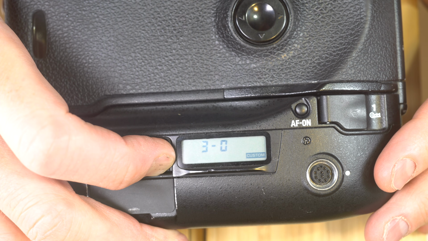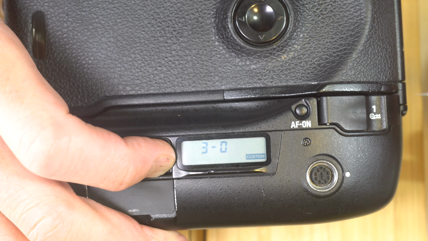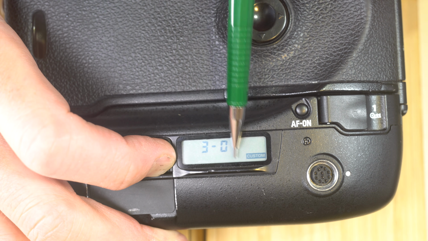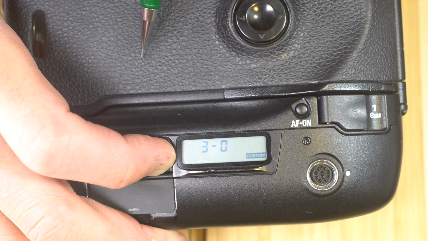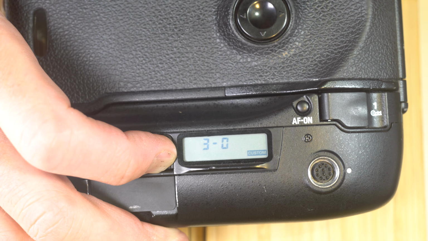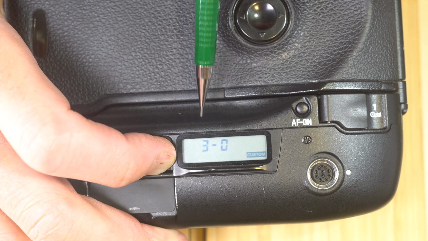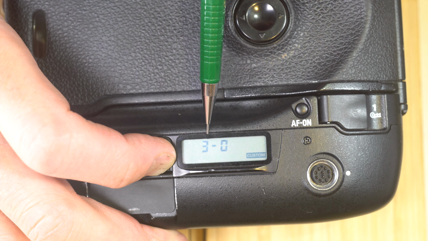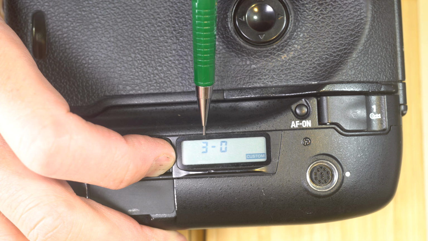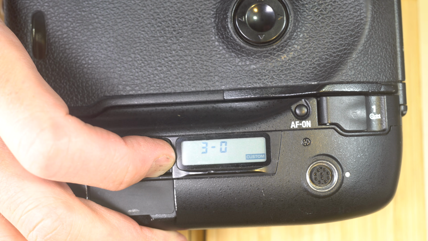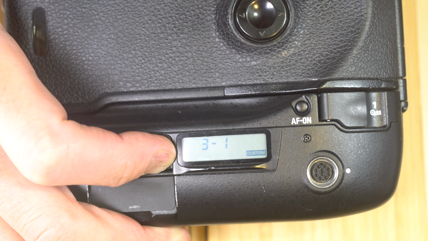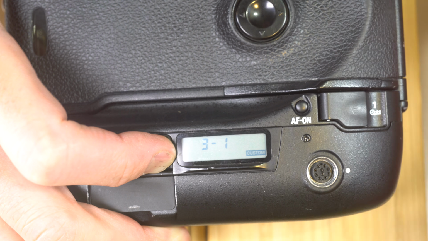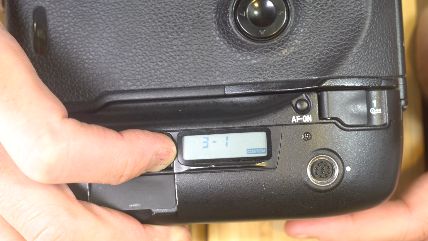Custom function 3 is your bracketing order. So at the end of video 2, when we talked about the bracketing sequence up here, under, proper, over, or whatever, a third of a stop, full stop, all of that jazz, this function is the one that tells the camera what order to do those exposures in. So 0 is proper, under, over, and 1 is under, proper, over. Totally a matter of personal preference how you want to have this set up.